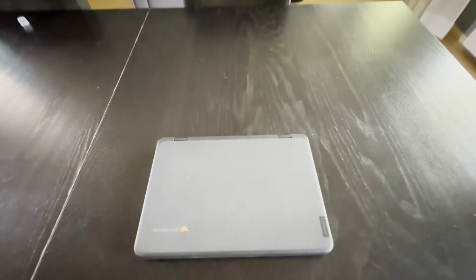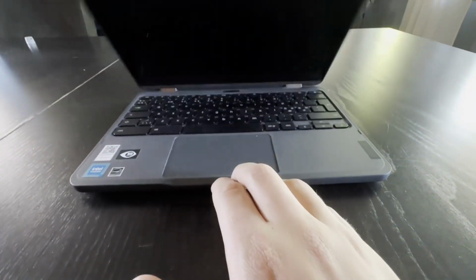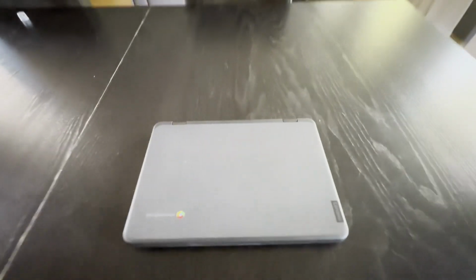Step 2. Then open it by lifting the top part. There is usually a small slit where you can open. If your computer has its keyboard and screen separate, skip this step.